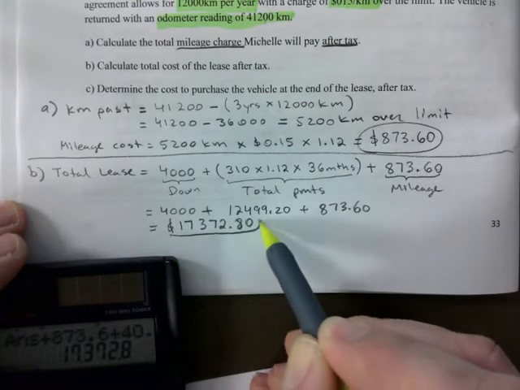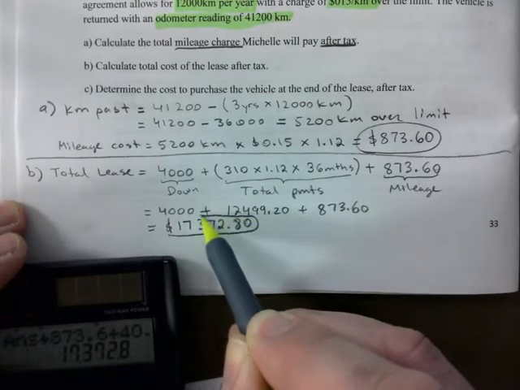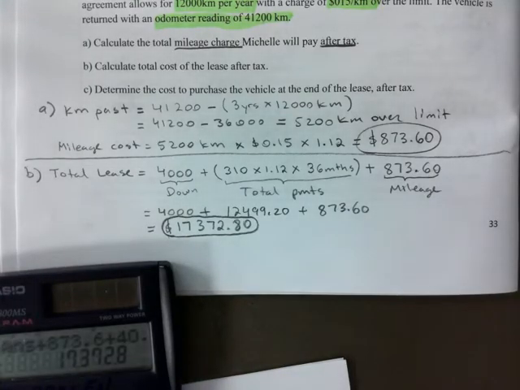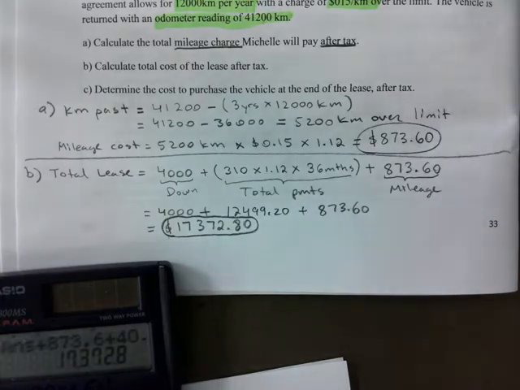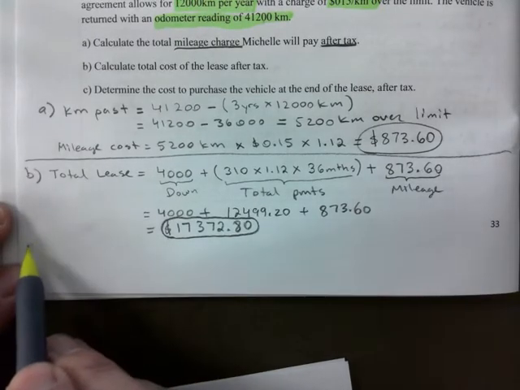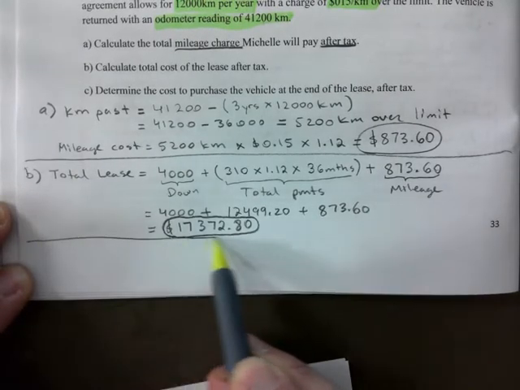Sometimes, and you will see that, a question will only ask you to calculate the mileage charge. That's it, nothing else. So then you just focus on the miles, right? Like how many kilometers over you went, calculate the cost, add taxes, same thing. So it'd be reduced to just part A in this particular question. So now we cut this off here.